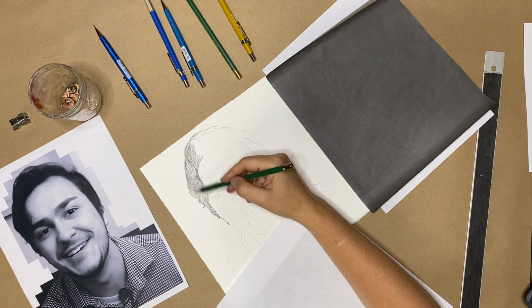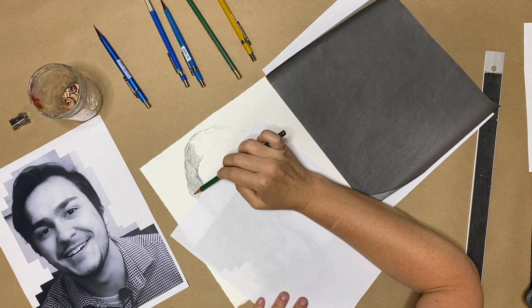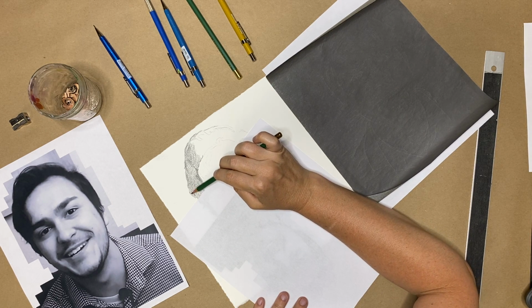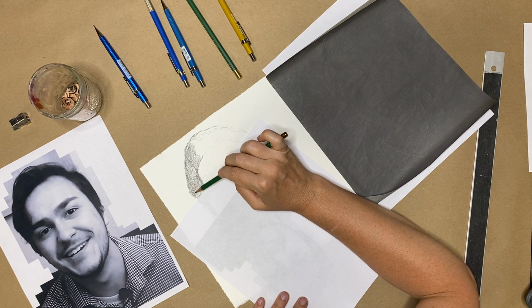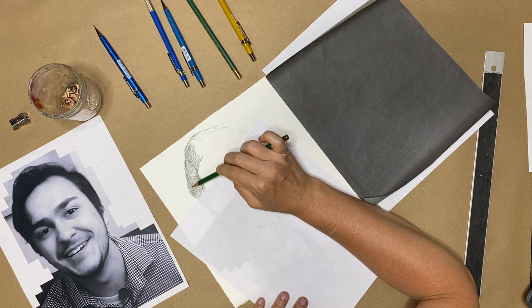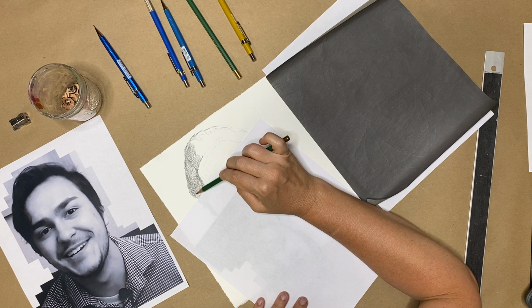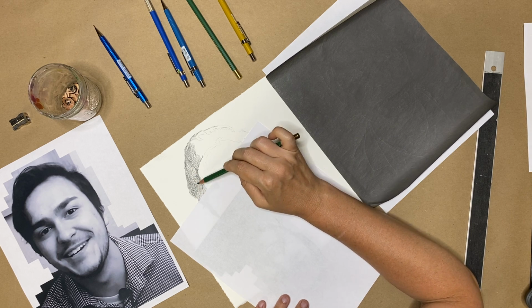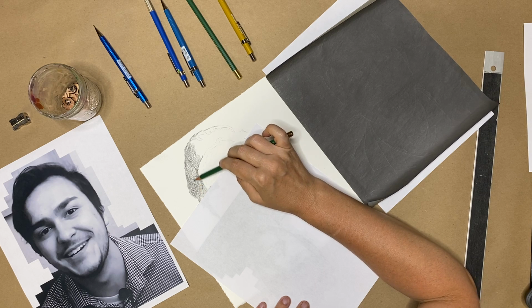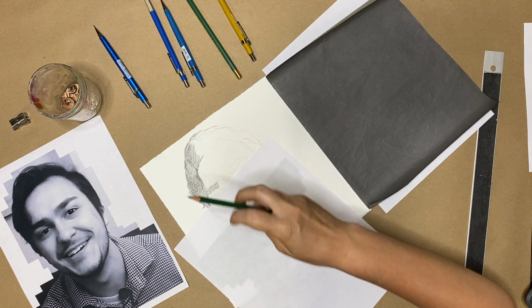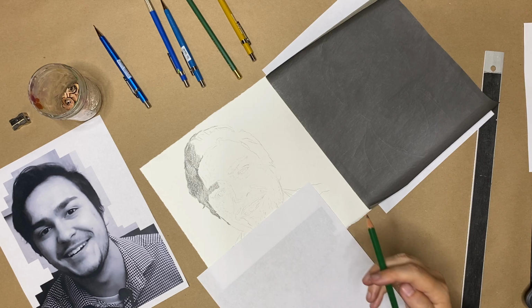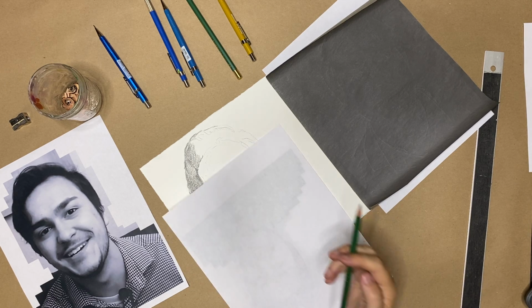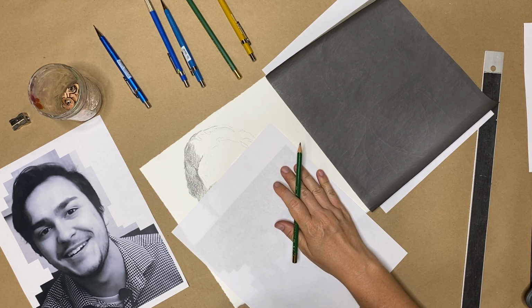Yeah, I'll go darker in here in a bit. Maybe I'll do it now. Again, I want to not show my marks too much. So I'm kind of using like a scribble or a cross hatching, so it's hiding my mark, so I can kind of see it coming together.